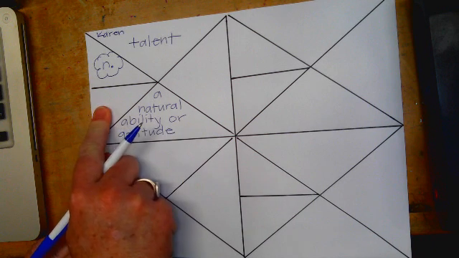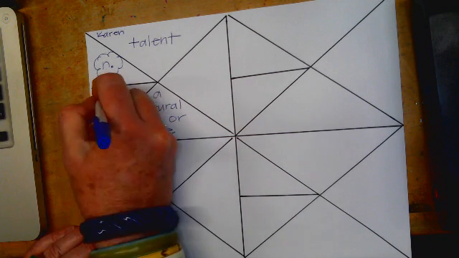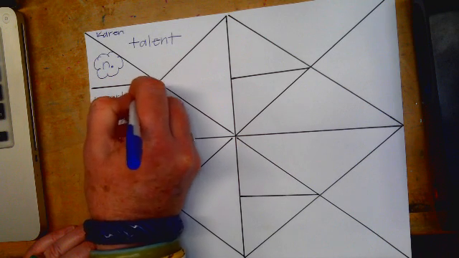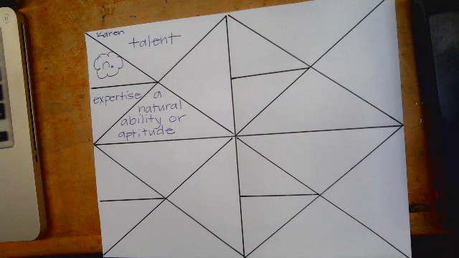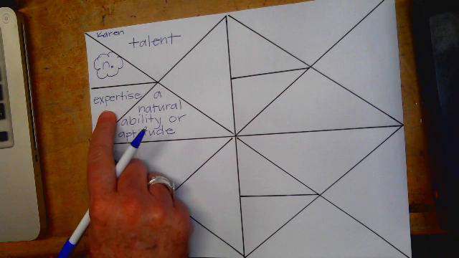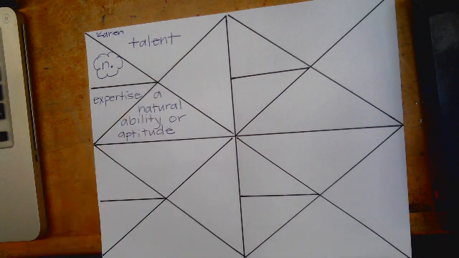Now, over here I'm going to put a synonym, and the synonym is expertise. A synonym is a word that means the same thing. It kind of sounds like the word similar. So a synonym means a word that is similar. So if I say that, wow, he really had expertise at playing basketball, that means that he had a talent for playing basketball, right? A synonym is a similar word.